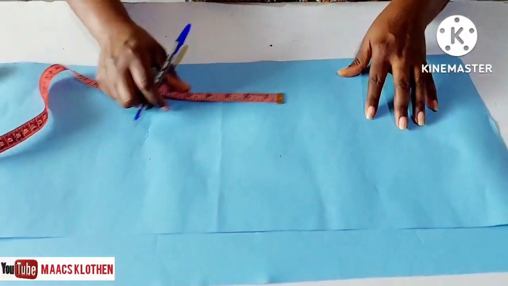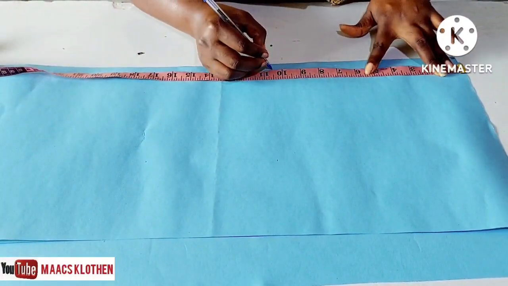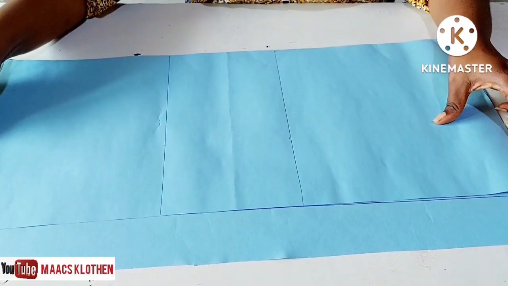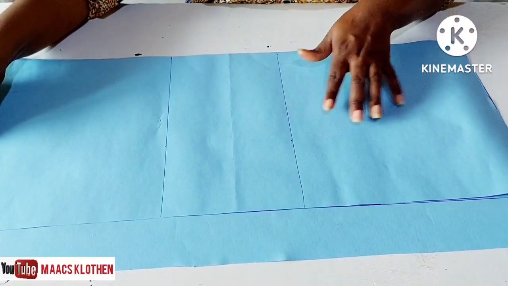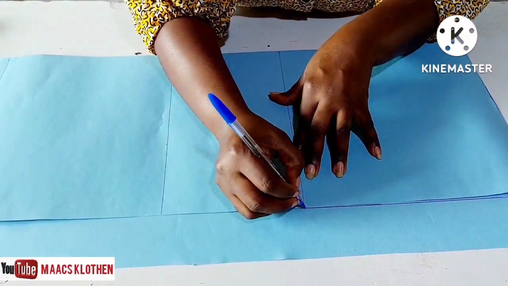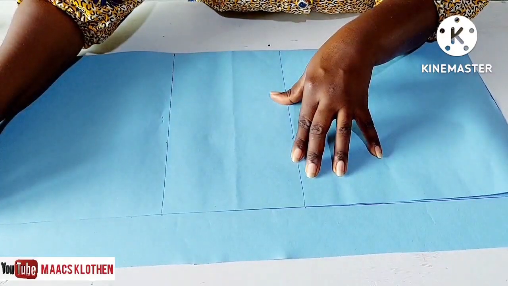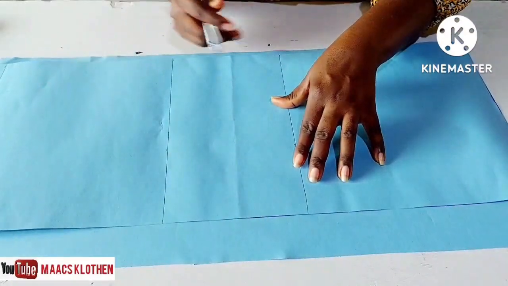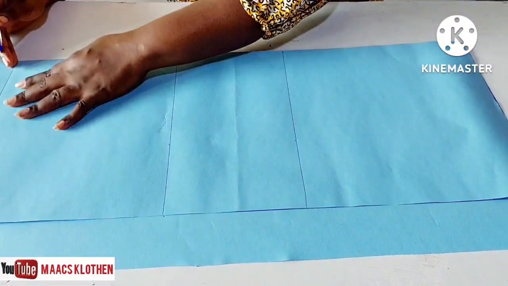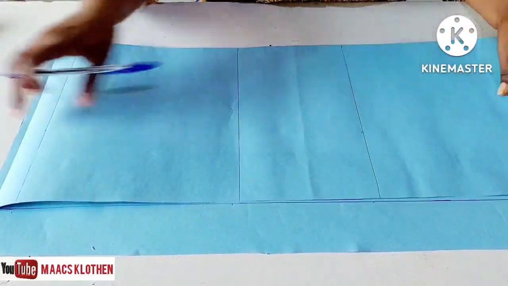Okay, so let me place the same thing also here. Right, so let's try and get the lines exactly on the back also. And so we have here, we have here, and we have here. Do you get it? Okay, so I have the dots here that will join.